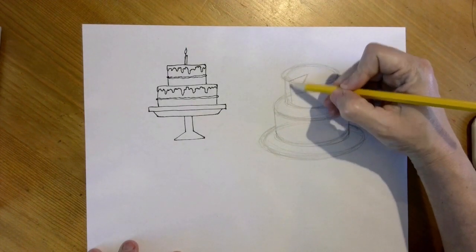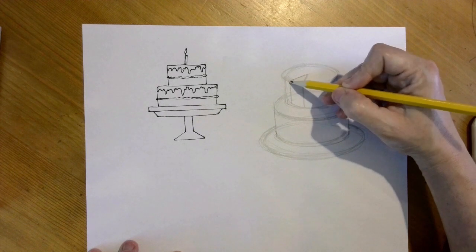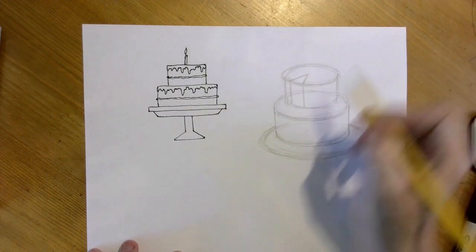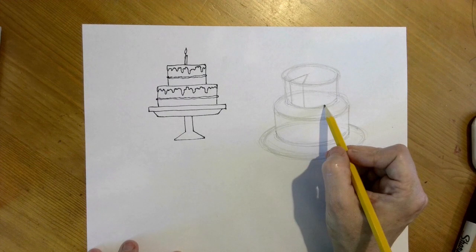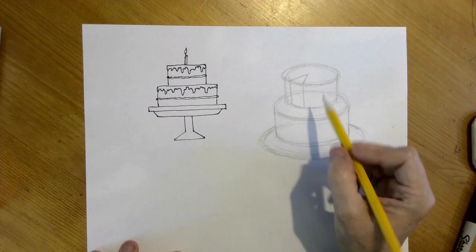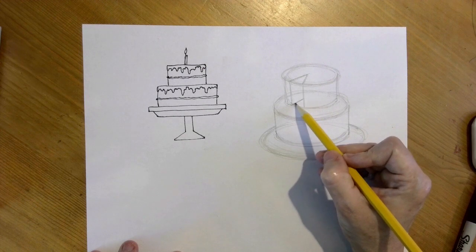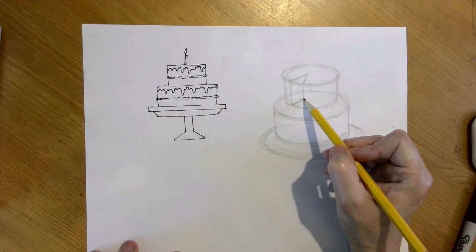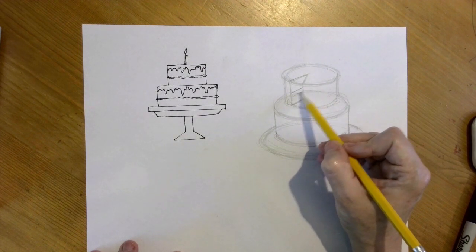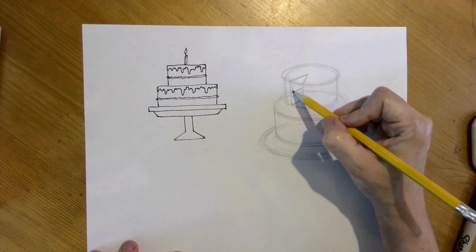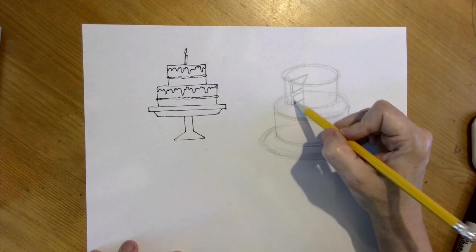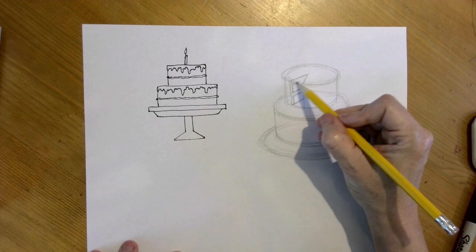Two lines down straight, parallel to the edges, to the bottom of this cake tier. And then this line is mirrored here, so that these two are parallel. And then again in here where you would see the icing slice.